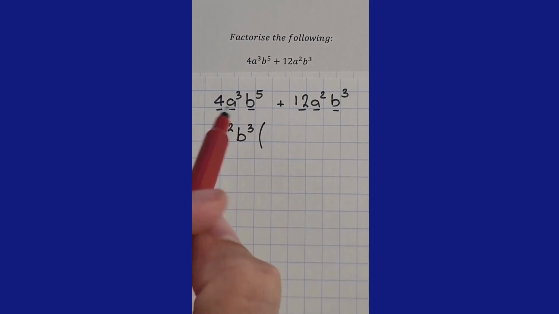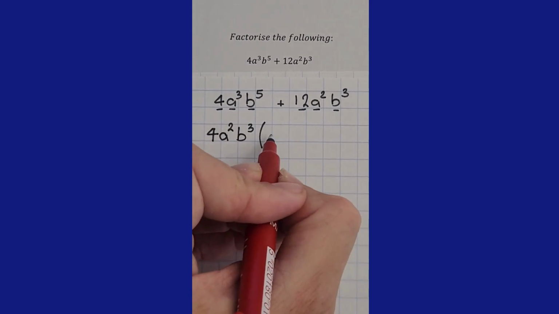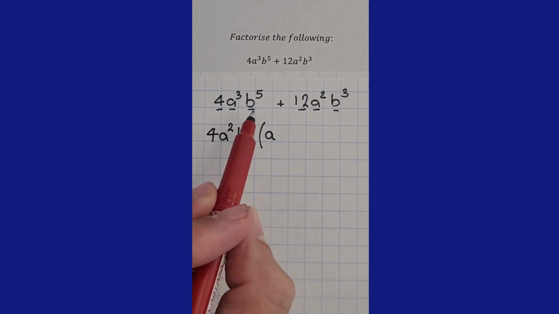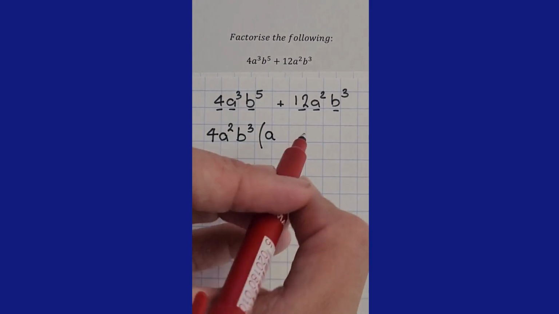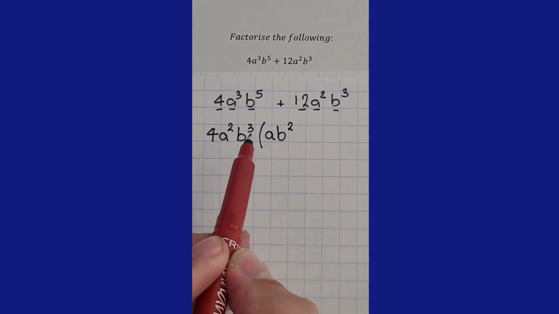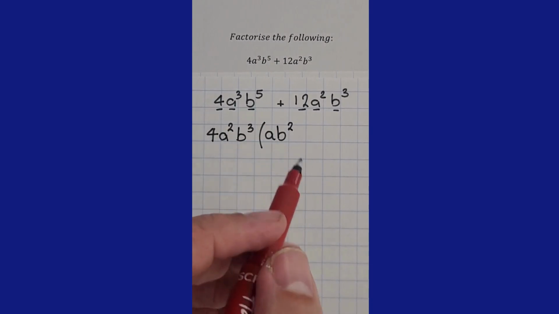So I'm going to open my bracket. I've already got my 4, so I don't need to multiply 4 by anything to change the value. However, I've only got A squared and I want A cubed. So I'm going to need an additional A to multiply by. I've got B cubed, but I want B to the power of 5. So I need 2 more. So I need a B squared because remember we add to get the powers. So B cubed times B squared is B to the power of 5.